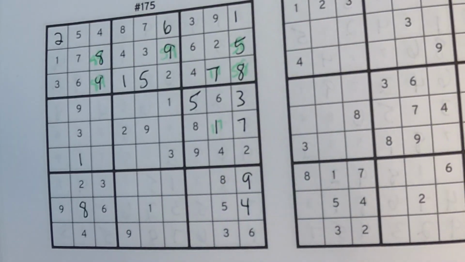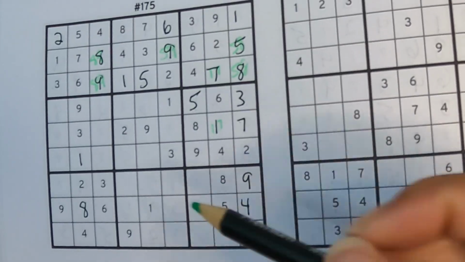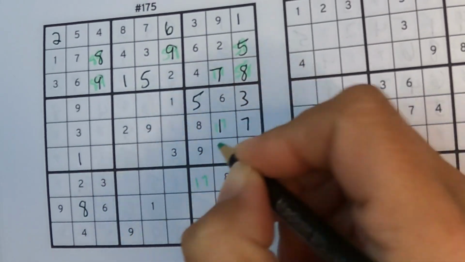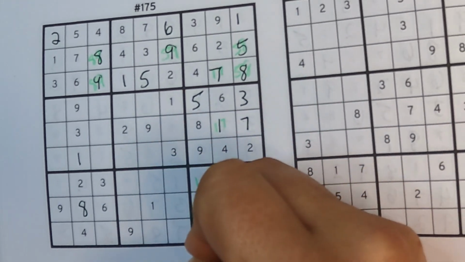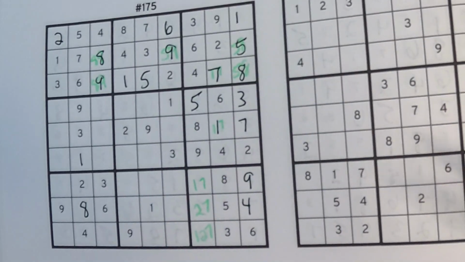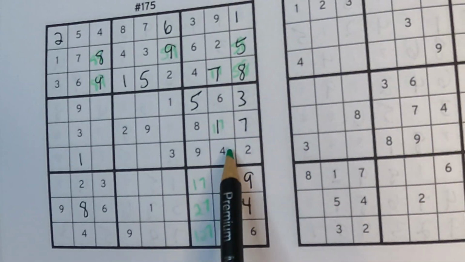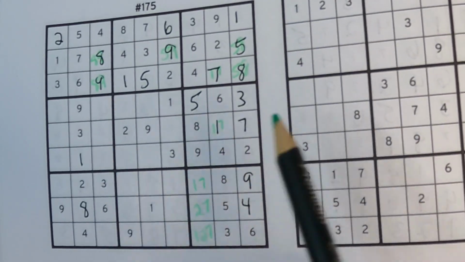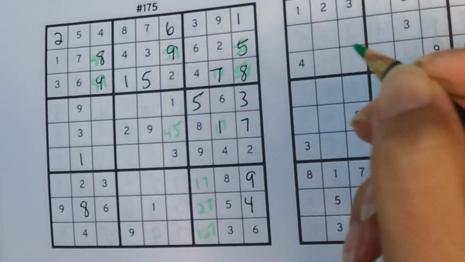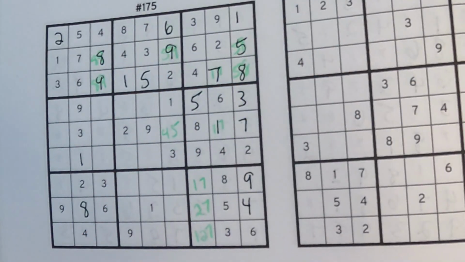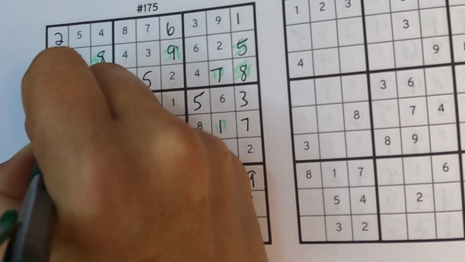For this box now, we're missing 1, 2, and 7. We've got a 2 here, so 1, 7, 1 here, so 2, 7, and no help here, 1, 2, 7. For this row, we're missing 4, 5, and 6. We've got a 6 here, so 4, 5, 4 and 6 here. So this is our 5, 4, 6.